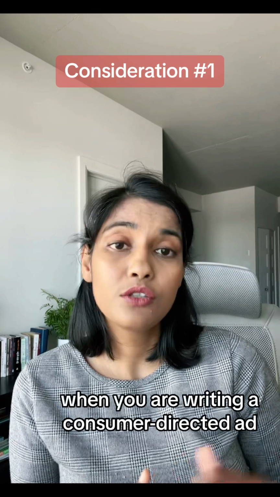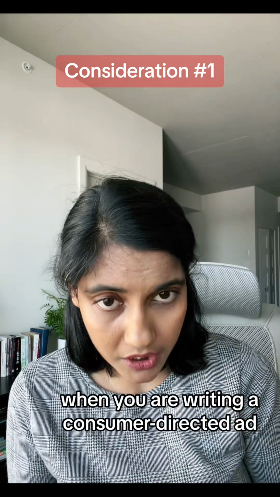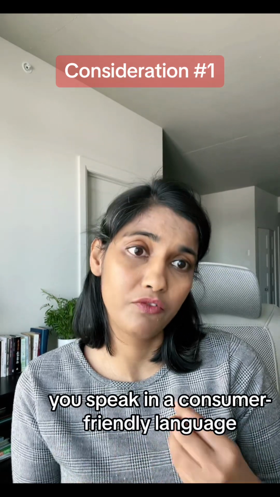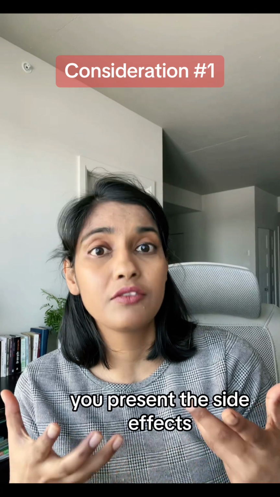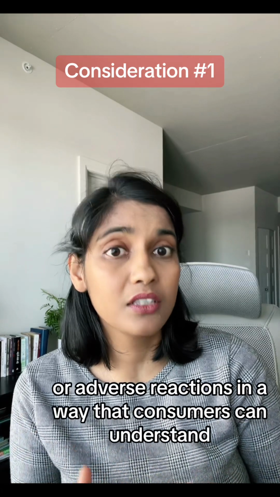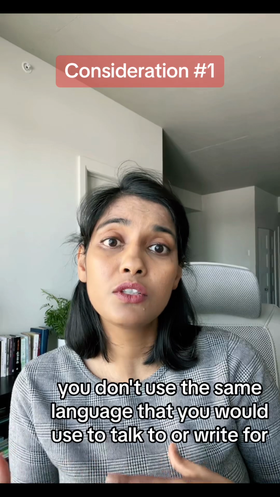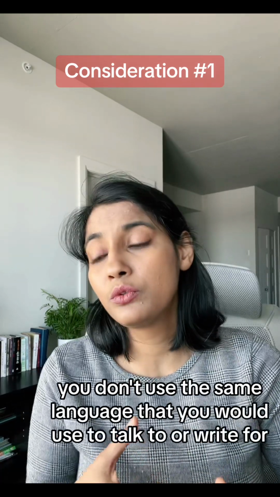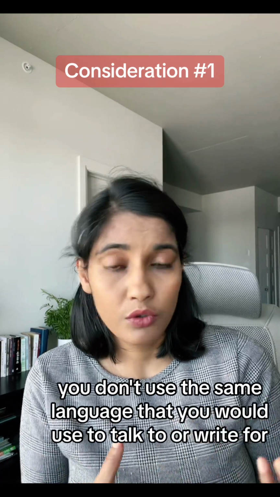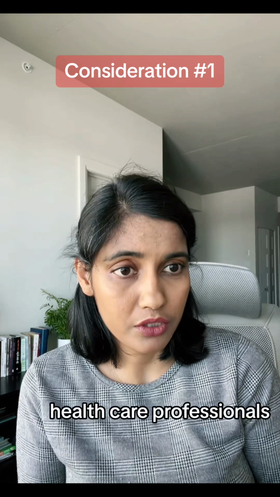So, first consideration, present the risks and benefits in a consistent language that is understandable by the target audience. So when you are writing consumer-directed ads, you speak in consumer-friendly language. You present the side effects or adverse reactions in a way that consumers can understand. You don't use the same language that you would use to talk to or write for healthcare professionals.